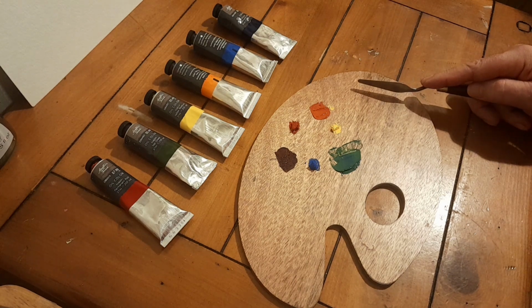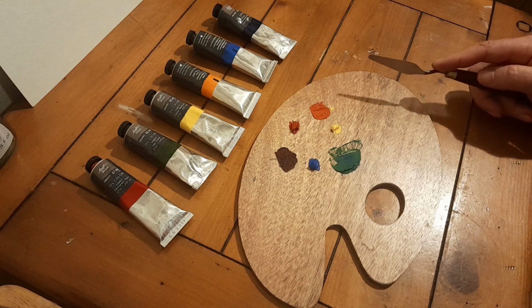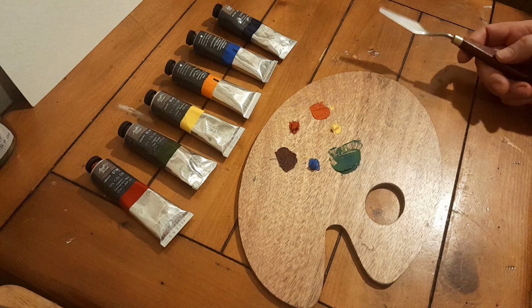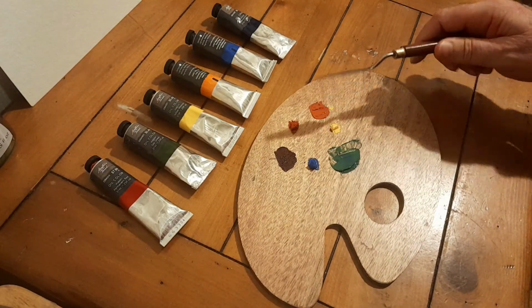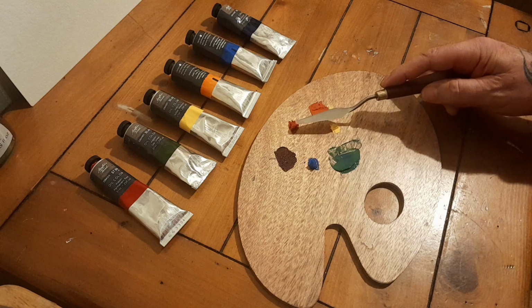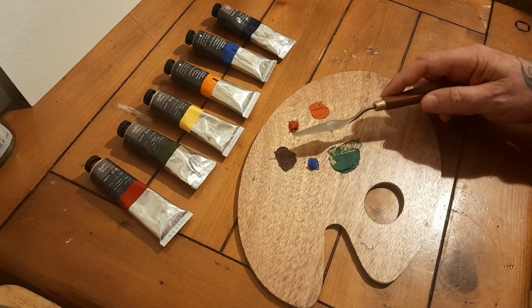Complementary colors are used in advertisement. They're used on football teams. But when you create the wheel, you mix red and blue, and you create purple.